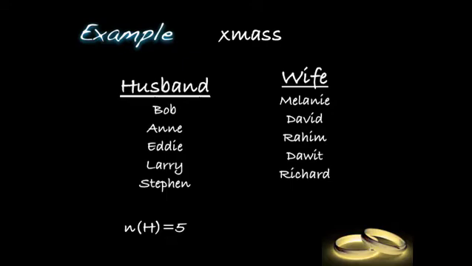Take a look at a Christmas situation. The husband and wife both make lists of people to whom they like to give presents on Christmas. The husband has Bob, Ann, Eddie, Larry, and Stephen. The wife lists her friends, which may include the husband's, but she wrote down Melanie, David, Raheem, Dawit, and Richard. The husband happened to have 5 friends. The wife had 5 friends. When they combine their Christmas lists together, let's see what happens.